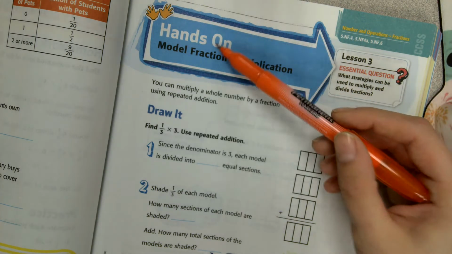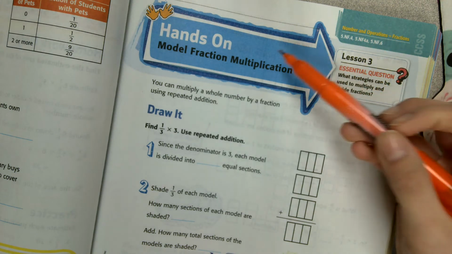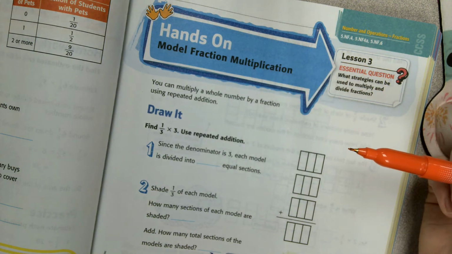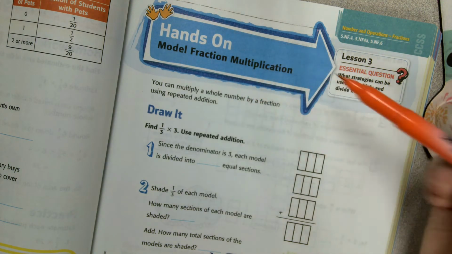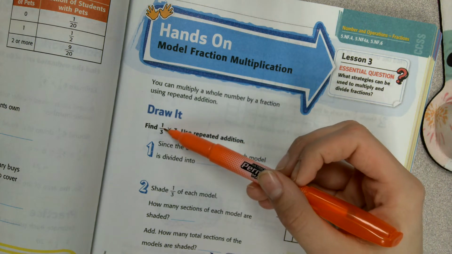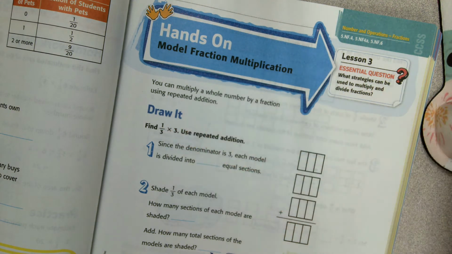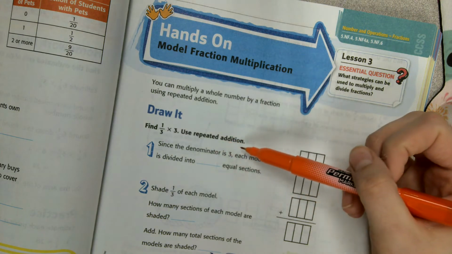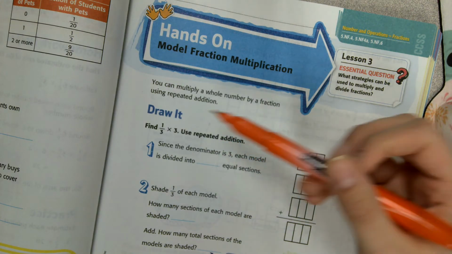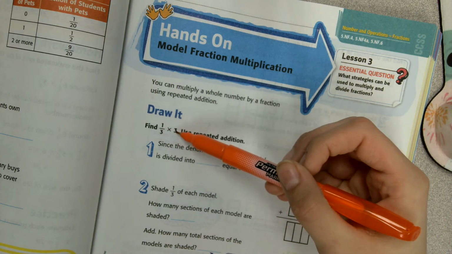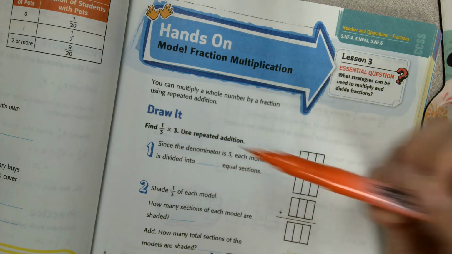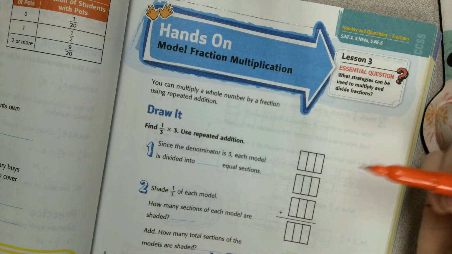So hands-on just means a picture. So we are going to model fraction multiplication. So this is modeling a fraction times a whole number using repeated addition. So we're going to have 1/3 plus 1/3 plus 1/3. So we have 3 1/3, and that's where we get that number.